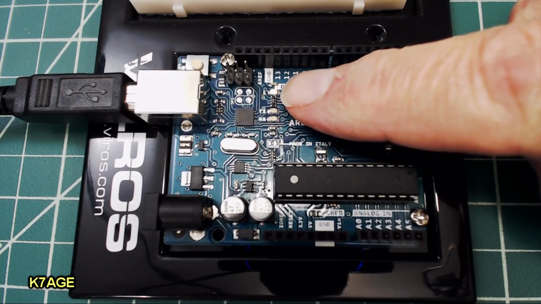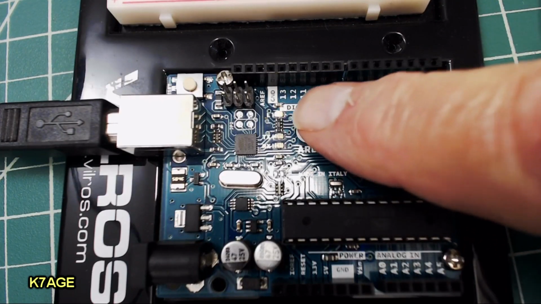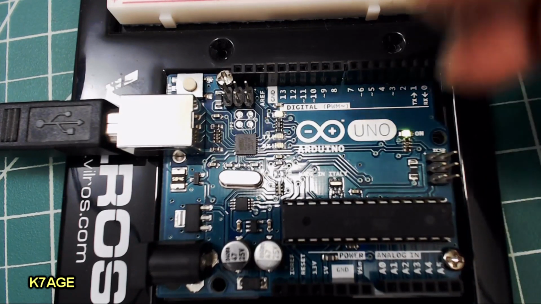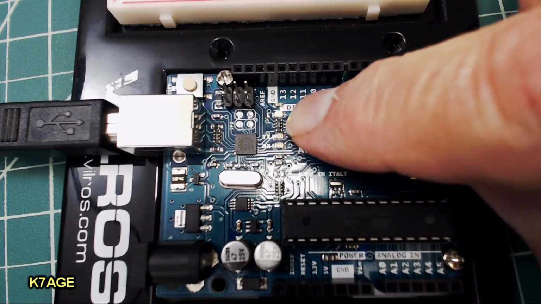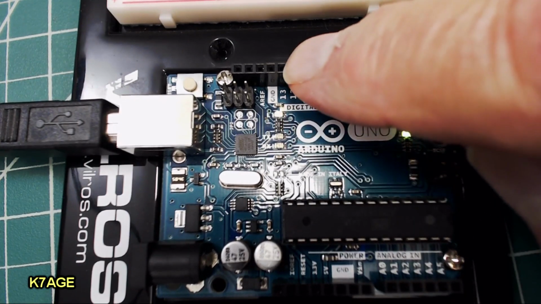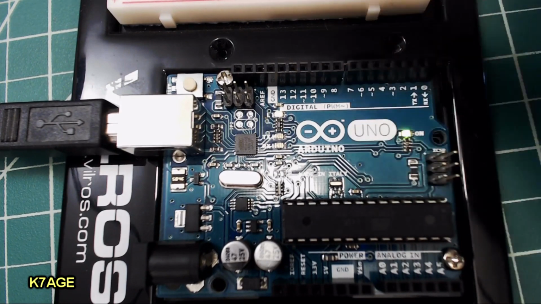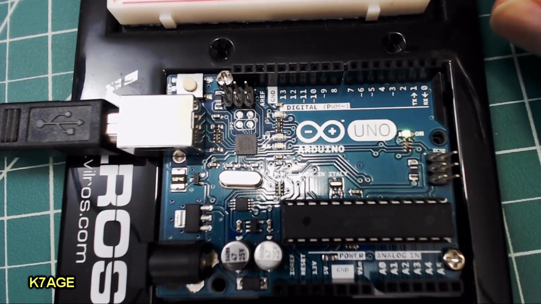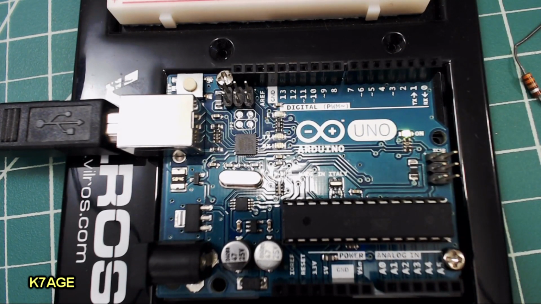Let's change the code to make that blink differently. Before I change the code, I'm going to hook up an external LED so we can see it easier. I have this big red one, and the LED on the board here is connected to pin 13 on the board. So I can use an external LED connected to pin 13. I'm going to feed it through a 330 ohm resistor, because that's what I happen to have, and back to ground, and we'll have an external LED.